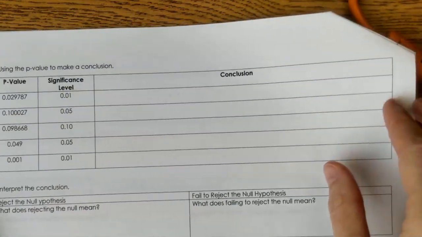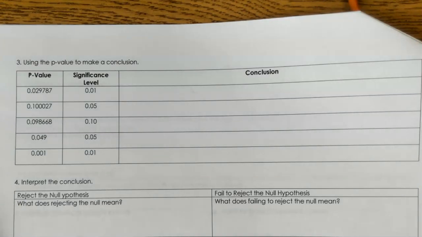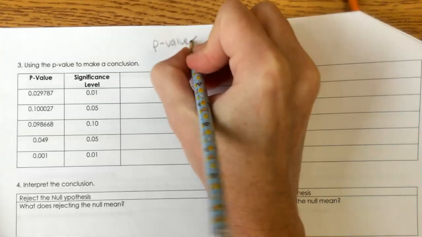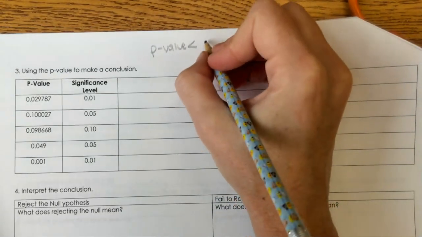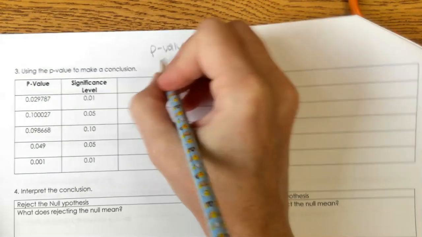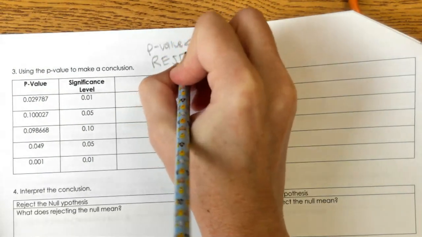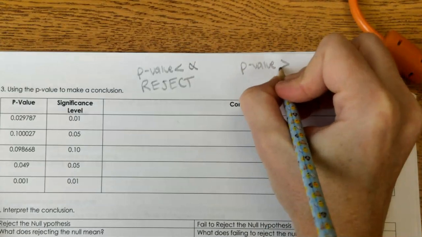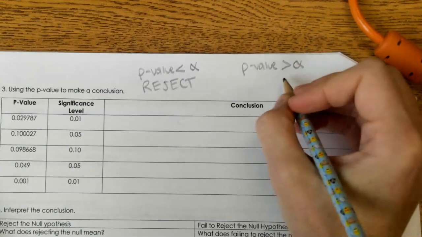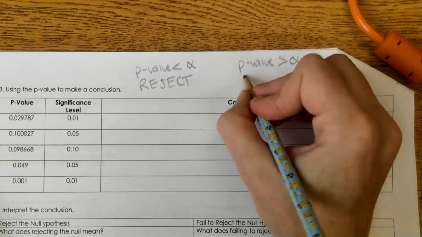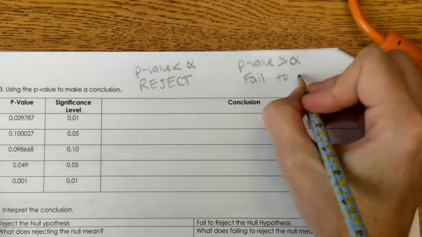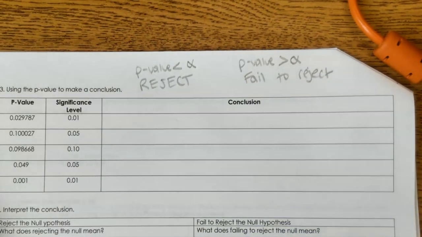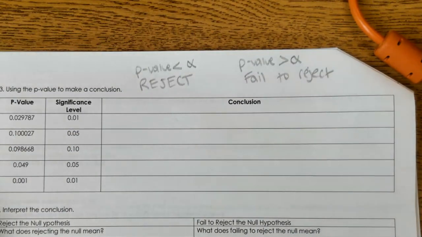All right, so using the p-value to make a conclusion. So this should go pretty quick. Remember, if the p-value is small, the null will fall. So if my p-value is less than my alpha level, we reject the null. If my p-value is large, the null is in charge, we fail to reject. If the p-value is small, the null will fall. If the p-value is large, the null is in charge. Take it or leave it.